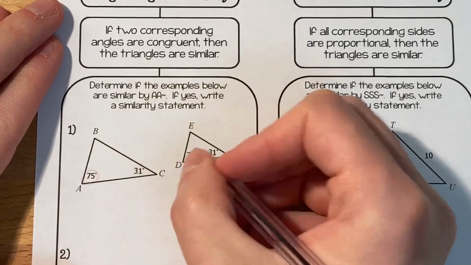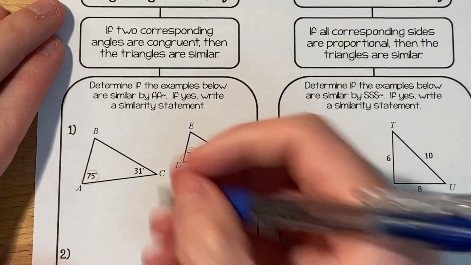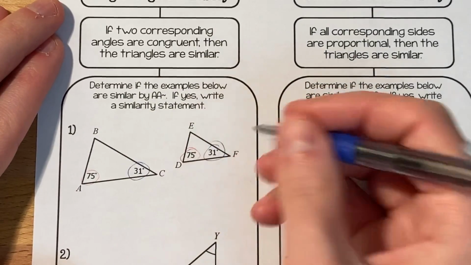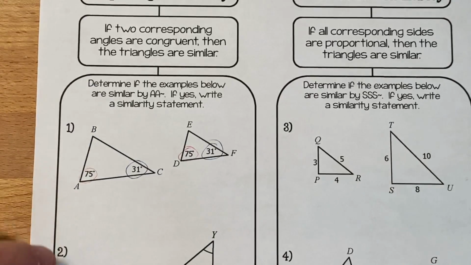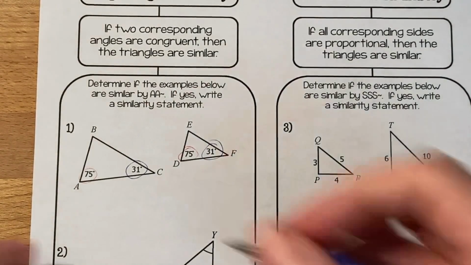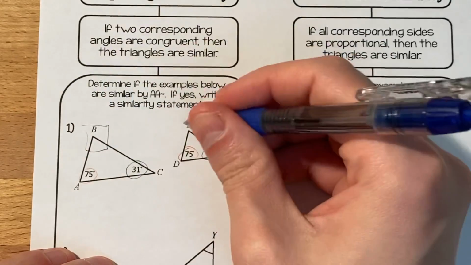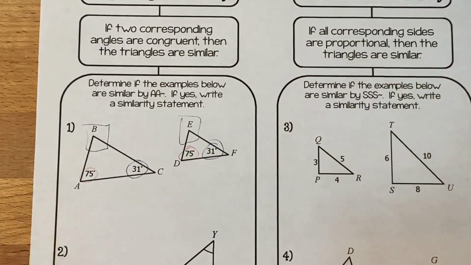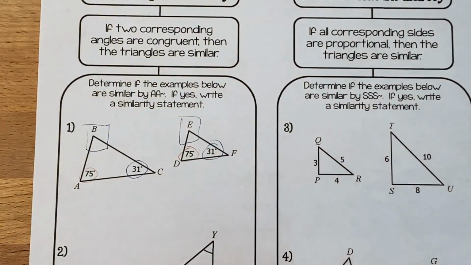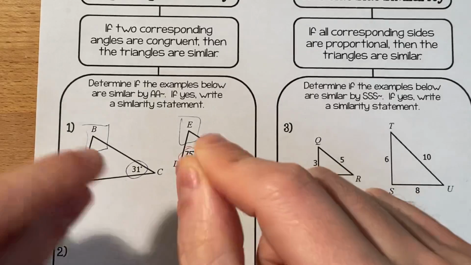If this is 75 and that's 75, this is 31 and that's 31, then that means all of the angles have to be the same. So the question is, well, why? Why do these two angles have to be the same? And the answer lies in the fact that all angles in a triangle add up to 180. Like every single triangle. You should have learned that by now, but just in case not, in every triangle, the angles add up to 180.